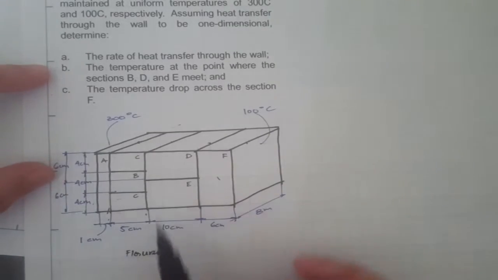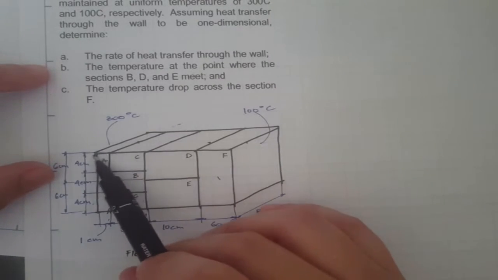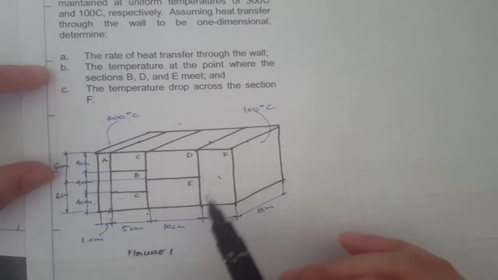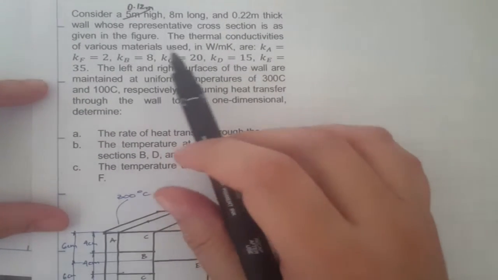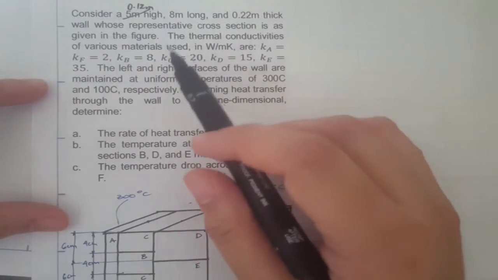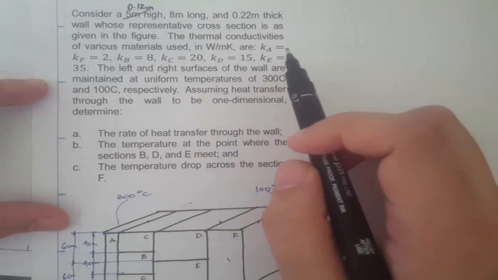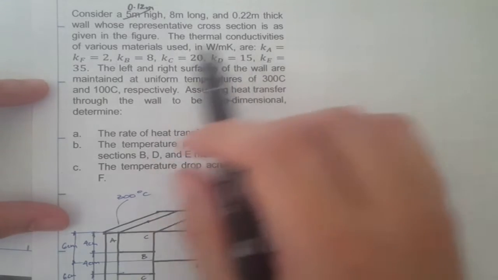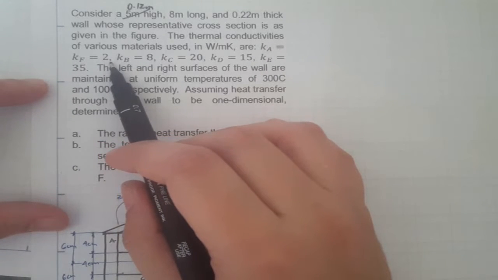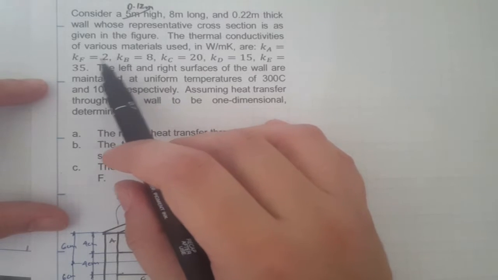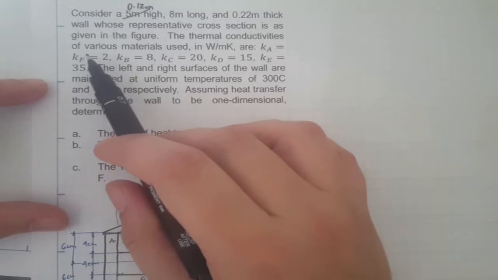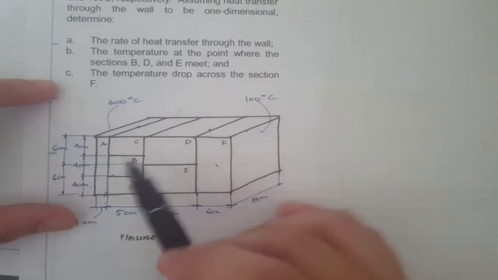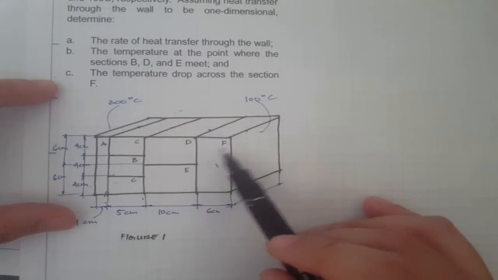So as you can see in figure 1, we have a composition of different materials: A, B, C, D, E, and F. Those materials have different thermal conductivities, wherein our material A has 2 watts per meter Kelvin, which is also equal to the thermal conductivity of material F. So A and F are equal to 2.